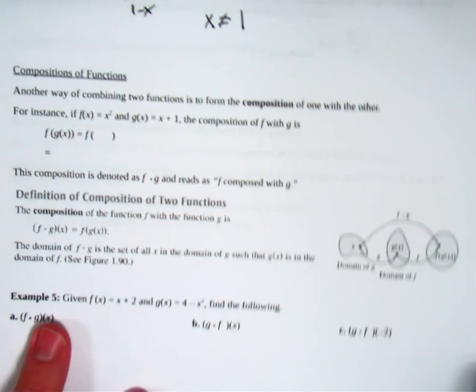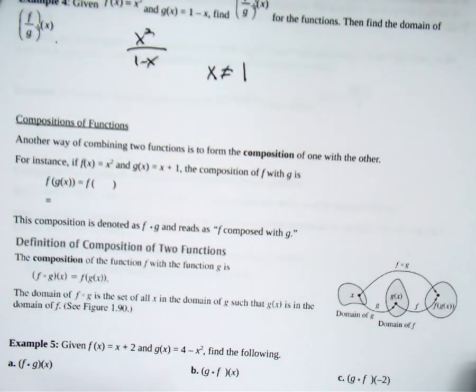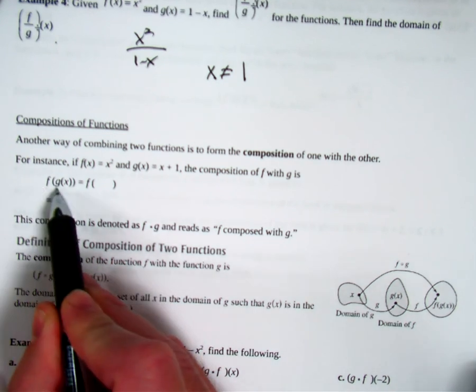Composition of functions. Another way of combining two functions is to form the composition of one with the other. For instance, if f of x equals x squared and g of x equals x plus 1, the composition of f with g is f of g of x.